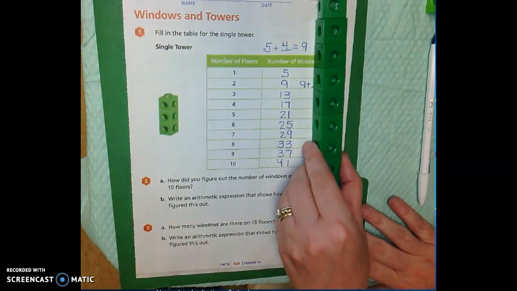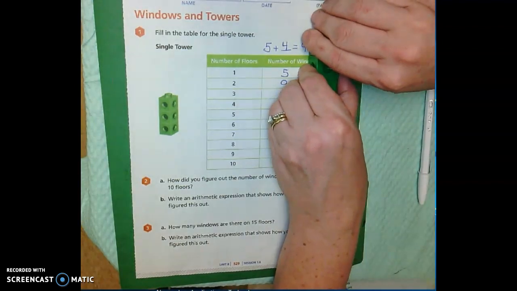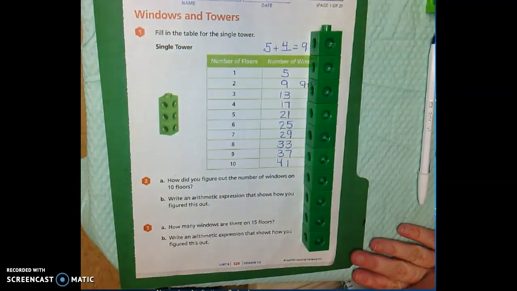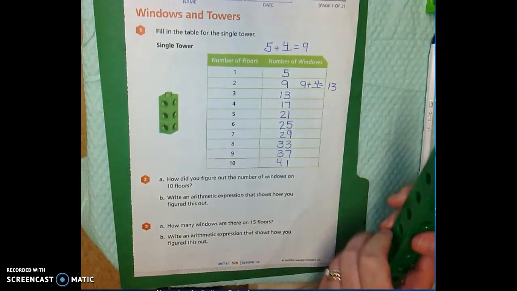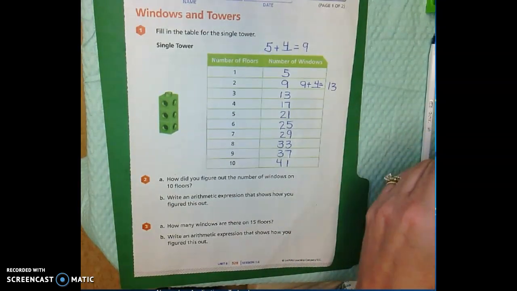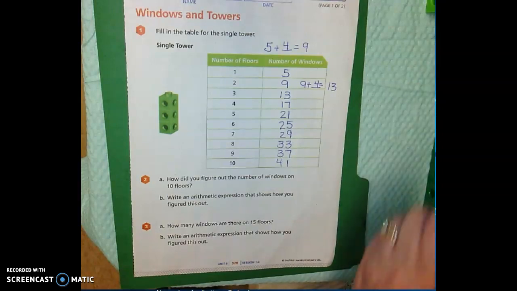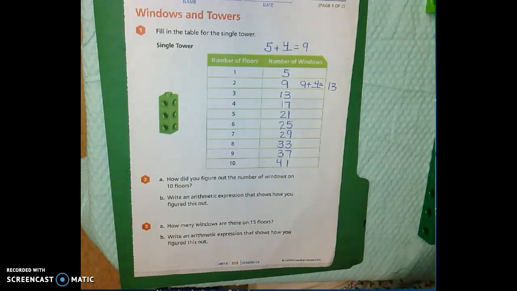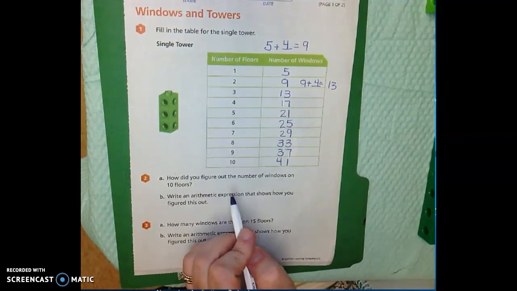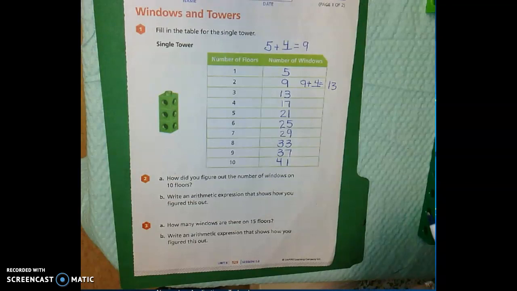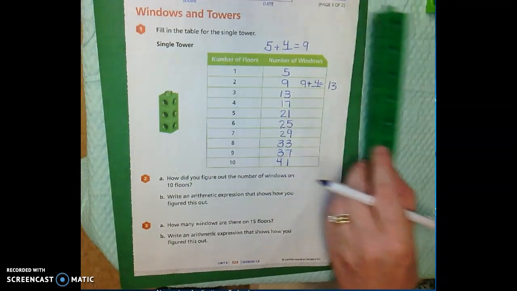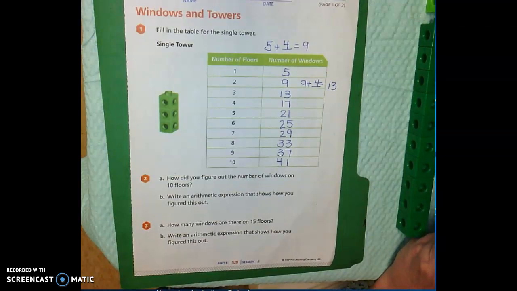Well, let's look at 10 floors and see. This is 10 floors of our single tower. How many skylights do you have on 10 floors? Well, I only see one skylight. So what is increasing are the number of windows, but the one skylight is staying the same. So, how did we figure out how many windows there were on 10 floors? How could I do that really quick so that I wouldn't have to sit and build one? How could I write that as a written expression?